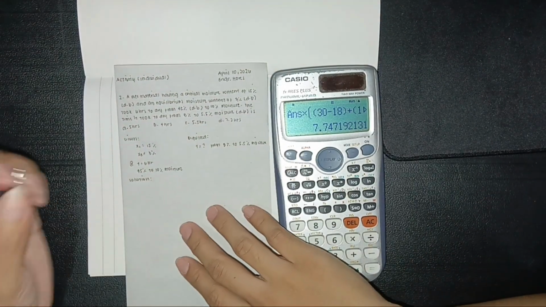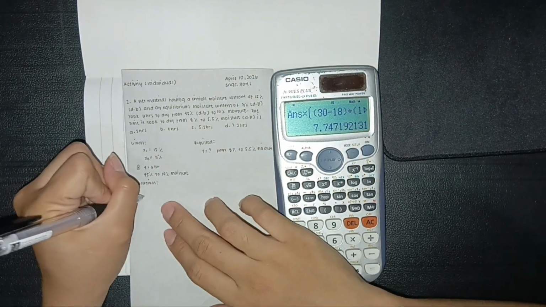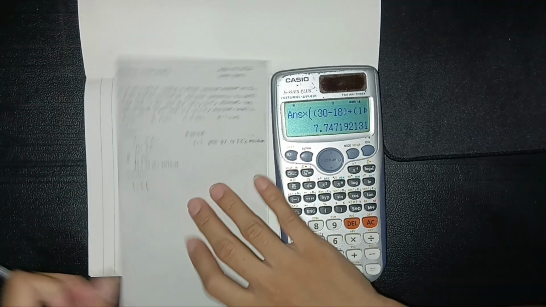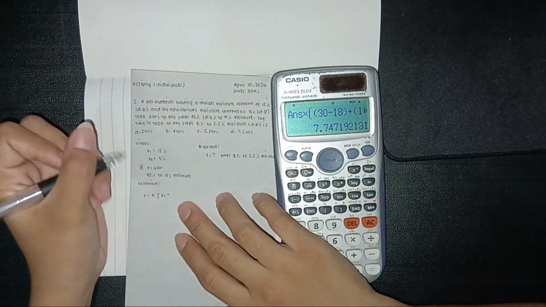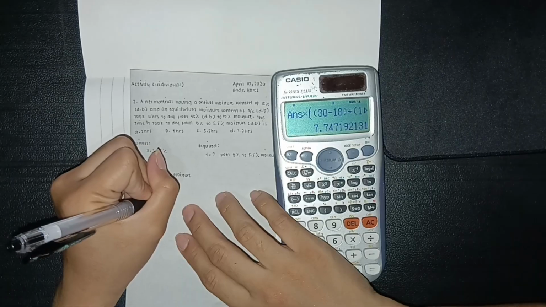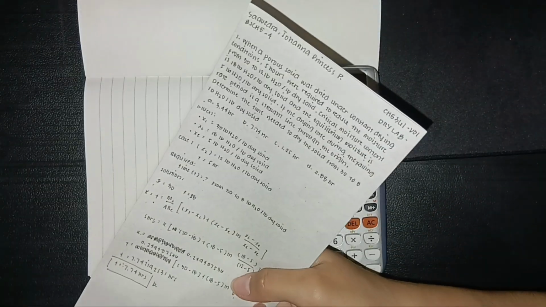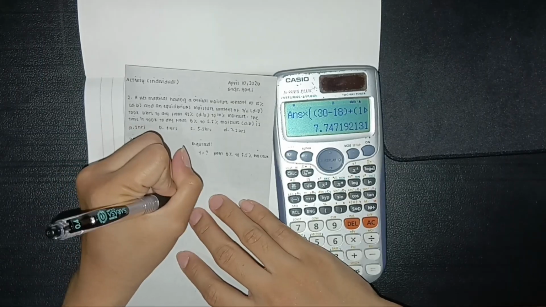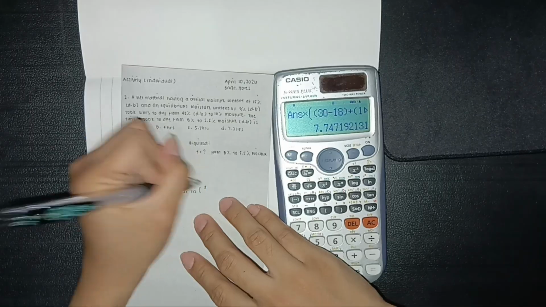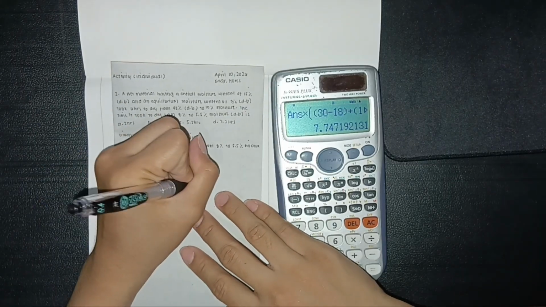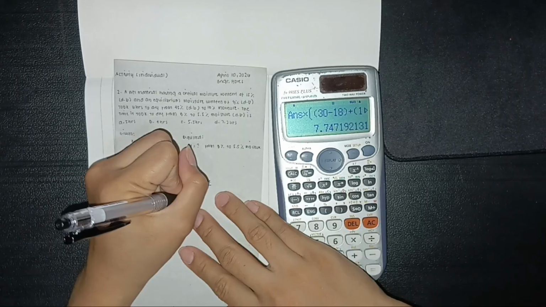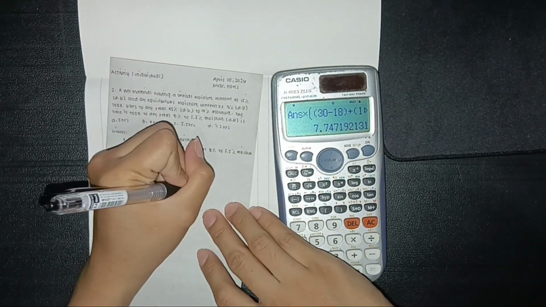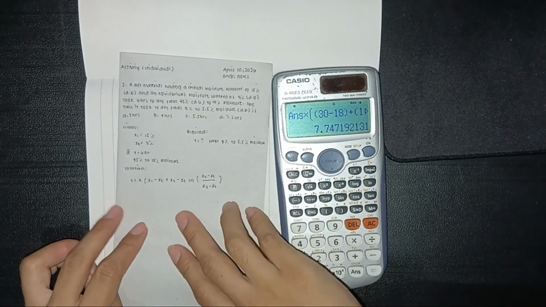So t equals k times (x1 minus xc) plus (xc minus xe) multiplied by ln of (xc minus xe) over (x2 minus xe). So that is going to be the formula that we're going to be using.